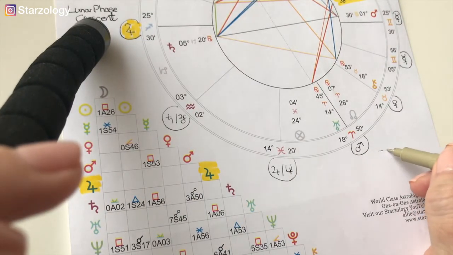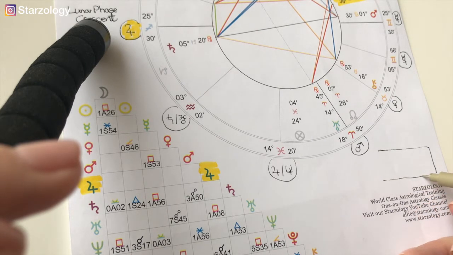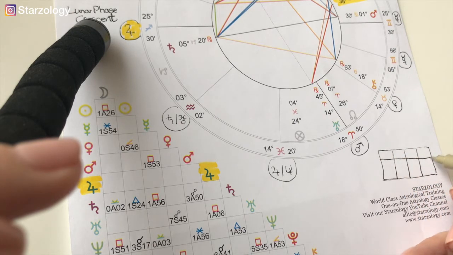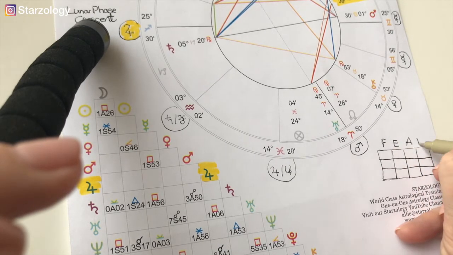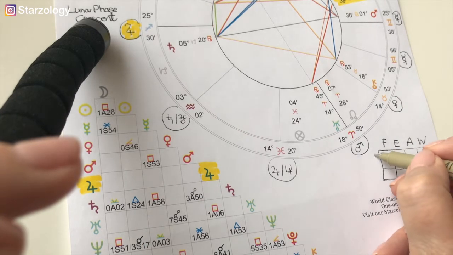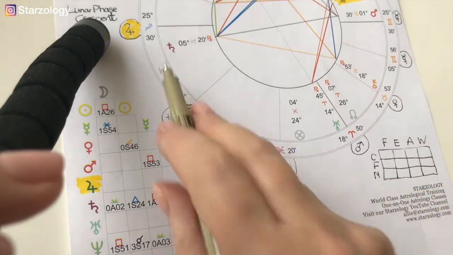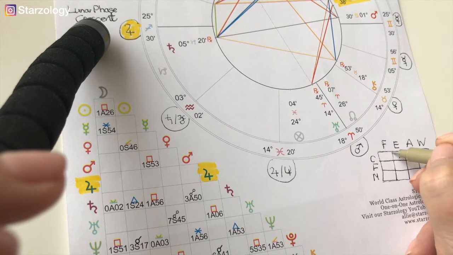Now I'm going to be drawing the little table on the side. This is the table I draw for the balances. I put it on every single chart I ever do. So it's a little table that's 4 columns by 3 rows. And then I'm symbolizing at the top fire, earth, air, and water. They're going across the top, they're the 4 elements, and then the 3 modes will go down the side: cardinal, fixed, and mutable. What I then do is actually count which of the planets are in the particular one.